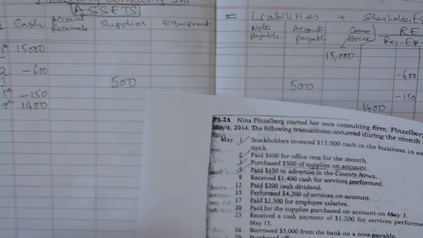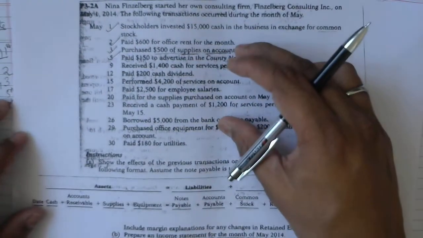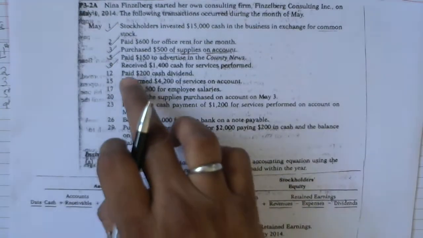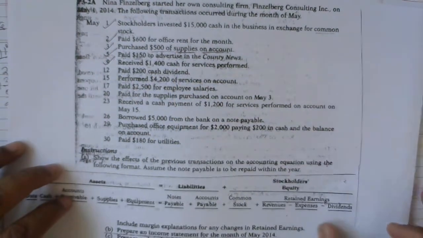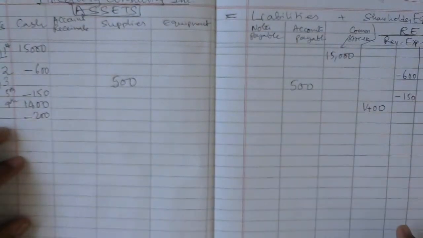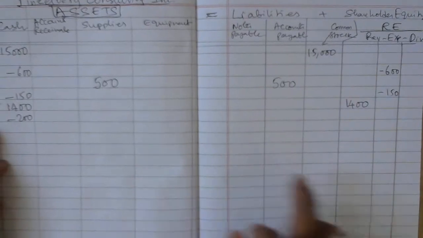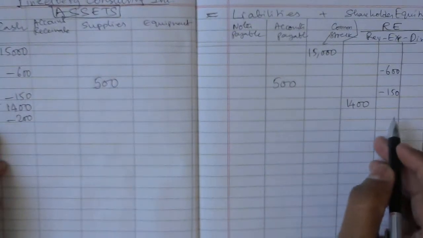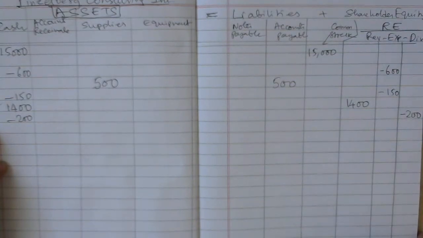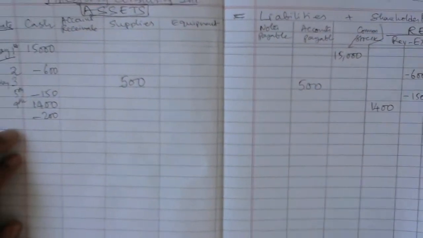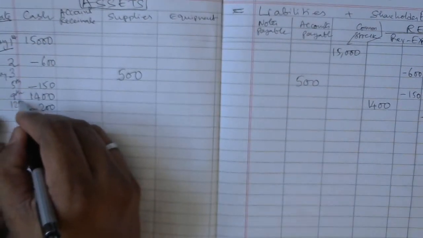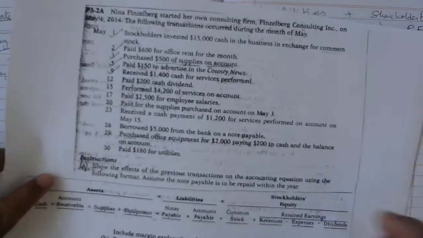So basically again the objective of this problem is look at the transaction and understand how it will impact this particular equation. Okay. So paid 200 cash dividend. Okay, so when you are paying cash dividend, that means your cash will reduce by minus 200, and then here the last column, your dividend will also reduce by minus 200. So because see already dividend is in negative, so minus 200. Okay, so next this is on 12th. So the transaction on 12th has been recorded.